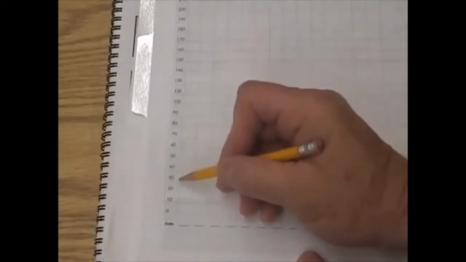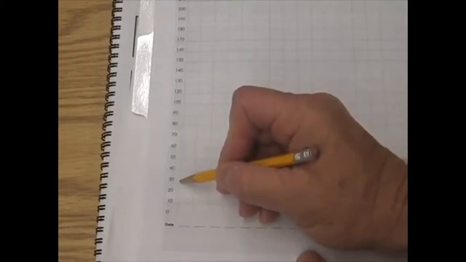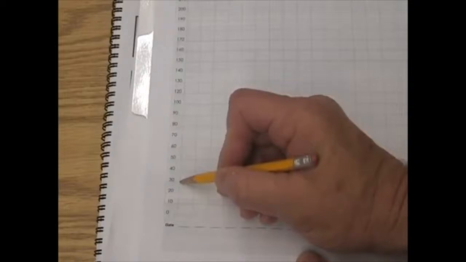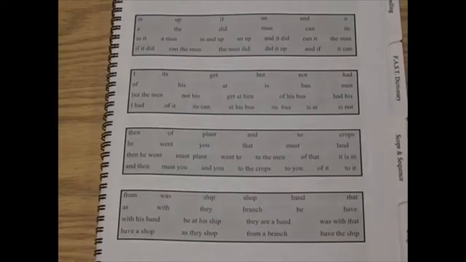He's now at 30. That's a tremendous growth in fluency. Okay? He's now doing all those words in 30 seconds. I then time him for phrases for the page. Are you ready, Gavin? Yes.